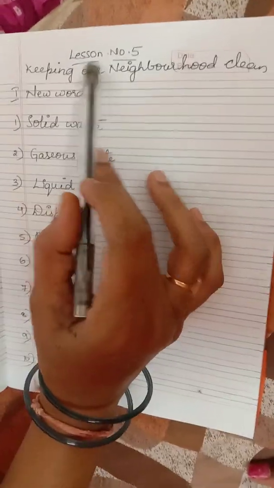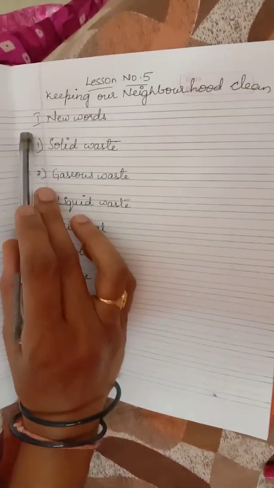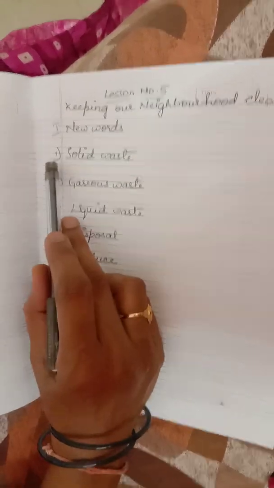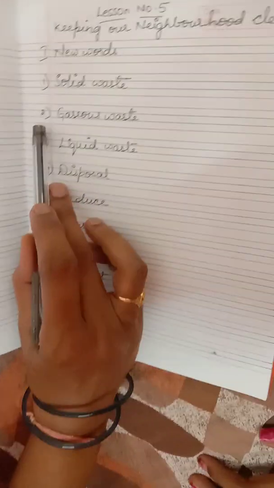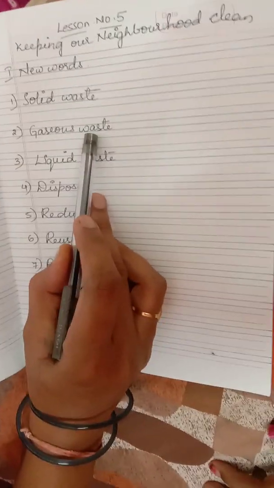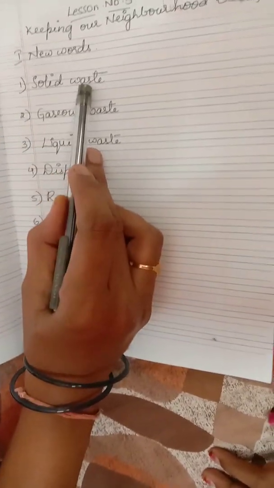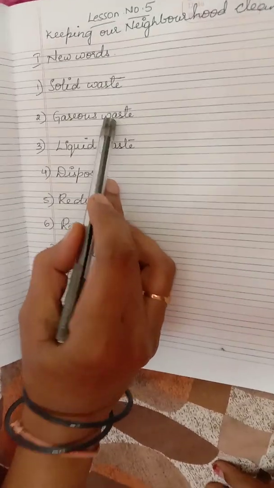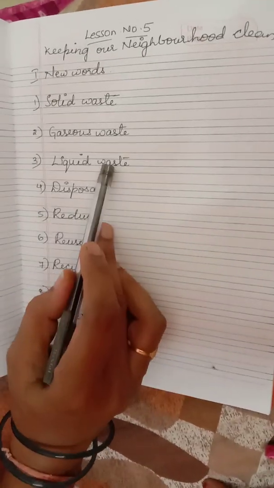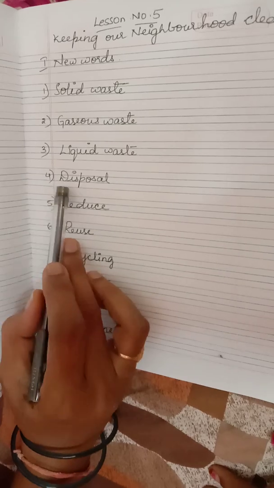Take your classwork, children. Lesson number 5, keeping our neighborhood clean. First, new words. First one, solid waste. Second one, gaseous waste. Third one, liquid waste. Fourth one, disposal.